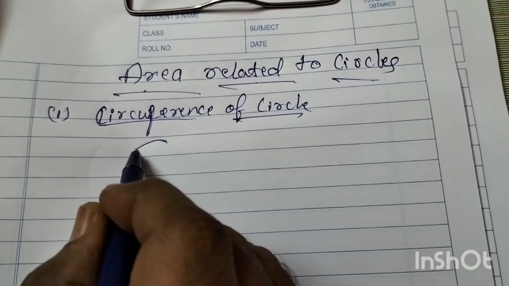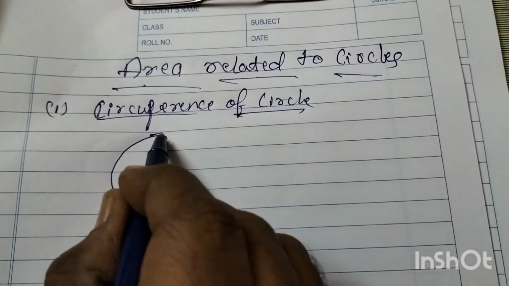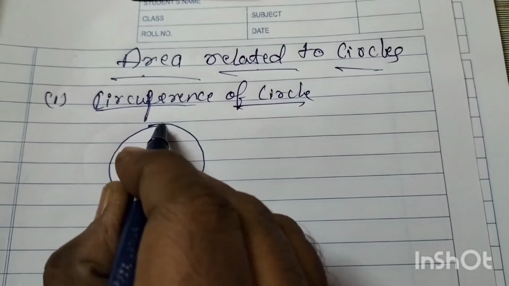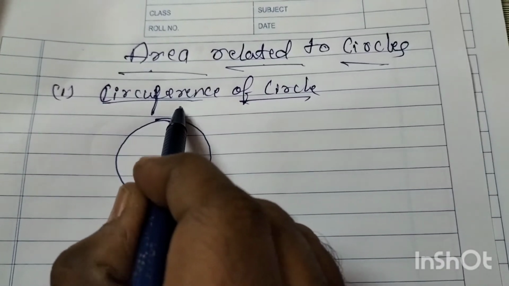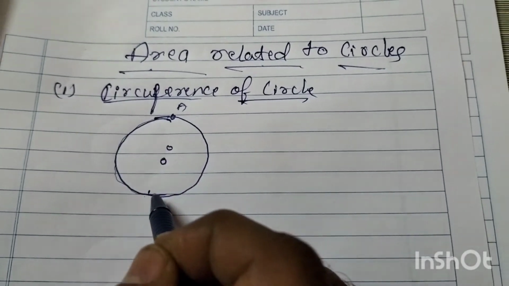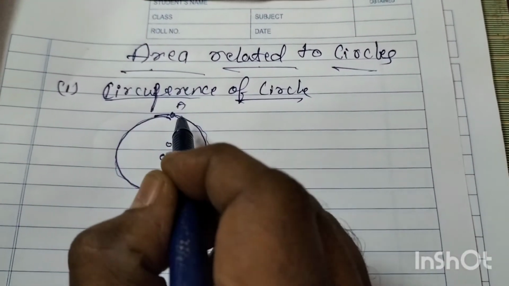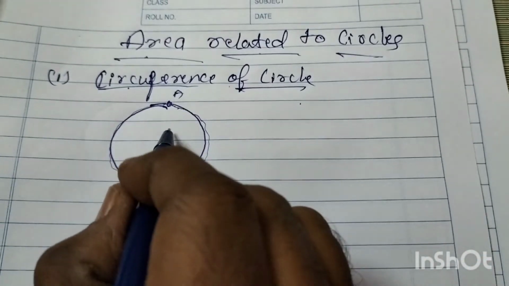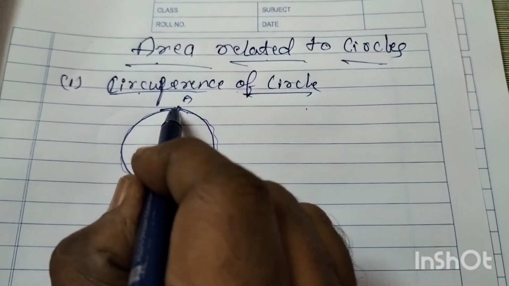Let us consider a circle with the center O. If I start from some initial position A and complete one round, the length is called circumference of circle. Okay, what is the circumference of circle?